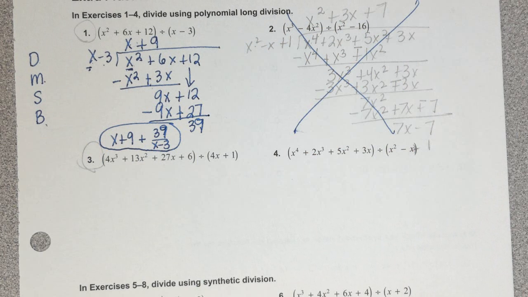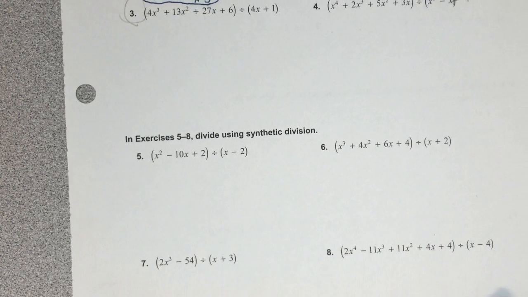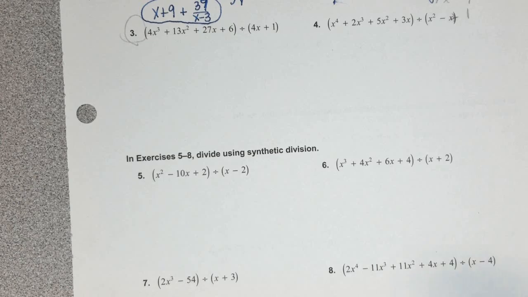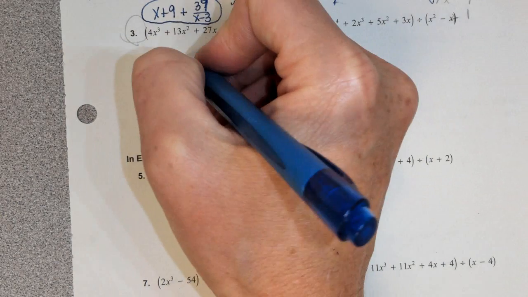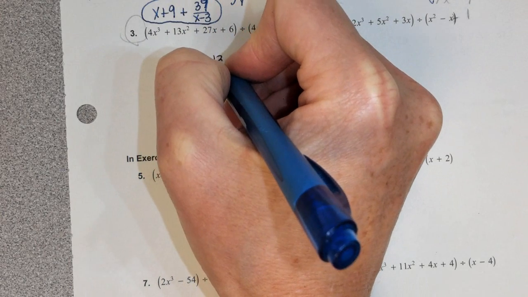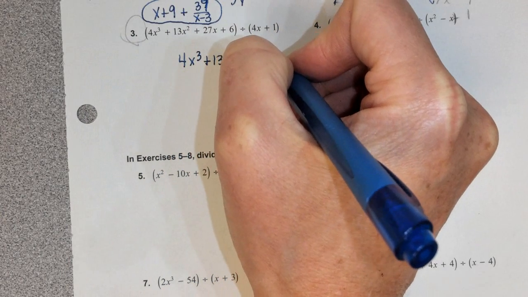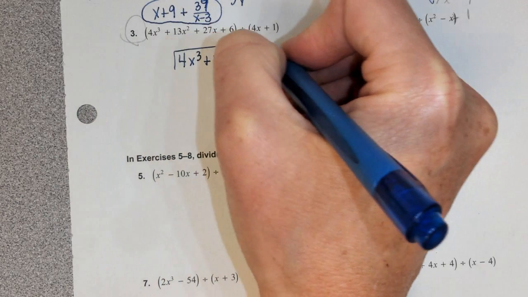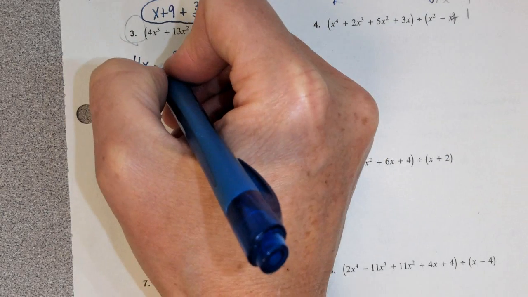All right. Let's do another one then, because you really need to see this a couple times to get the hang of it. Let's look at number 3. So here's what is going to get divided. So we have x to the third plus 13x squared plus 27x plus 6. Here's our divisor, 4x plus 1.